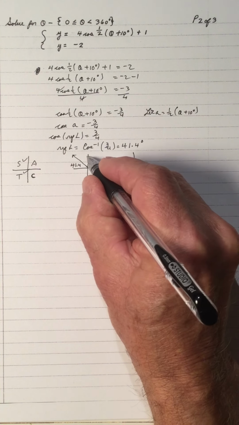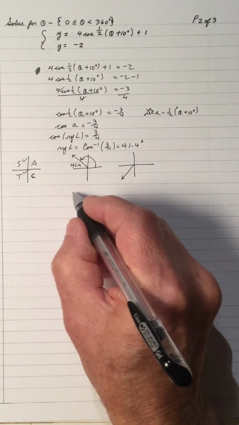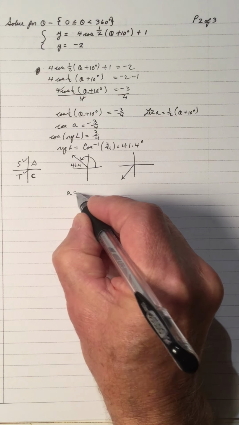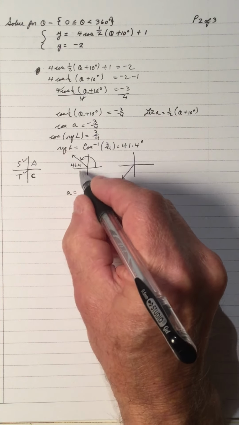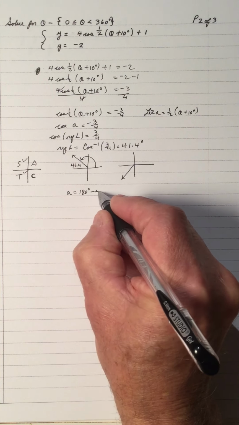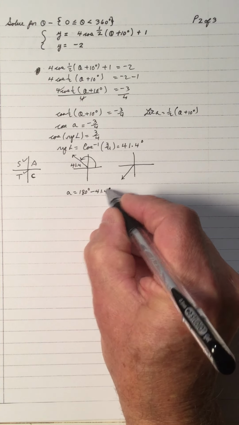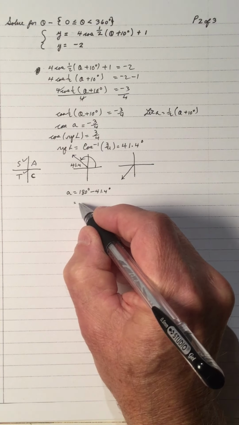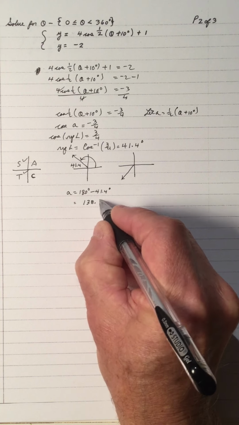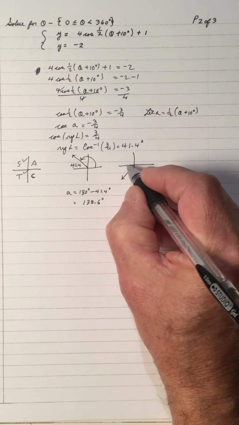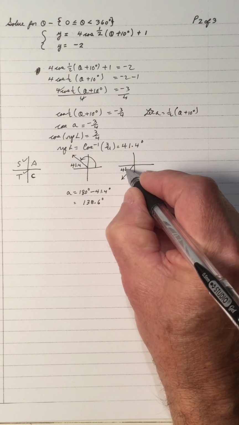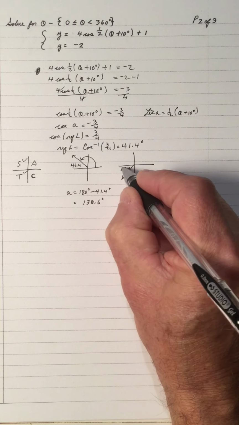And this is the rotation. So that means A is, notice the rotation in the second quadrant is always 180 minus the 41.4, and that gives us 138.6 degrees. The reference angle in the third quadrant is right here between the terminal arm and the x-axis.